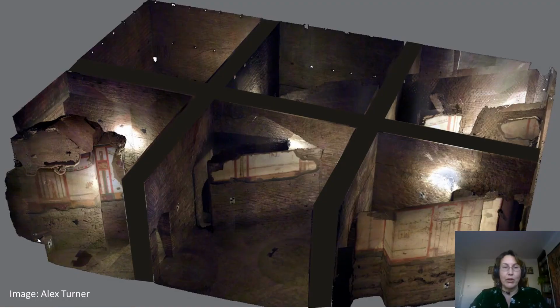Structures also can be truncated by later elements that make assessing structures in their entirety a challenging work, especially in underground spaces. And you see here the help that scanning can give us when dealing with similar situations.